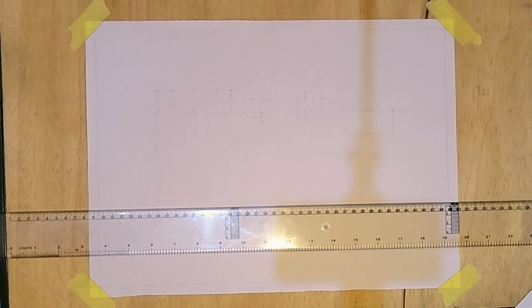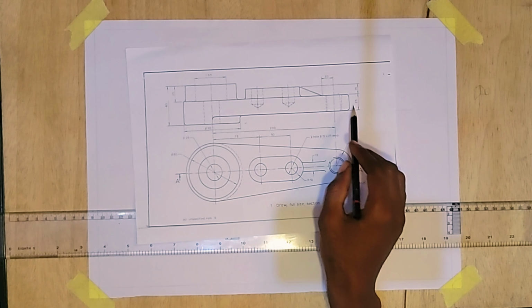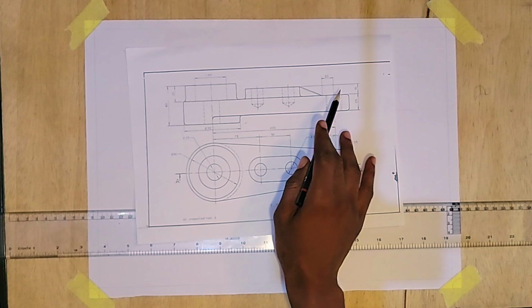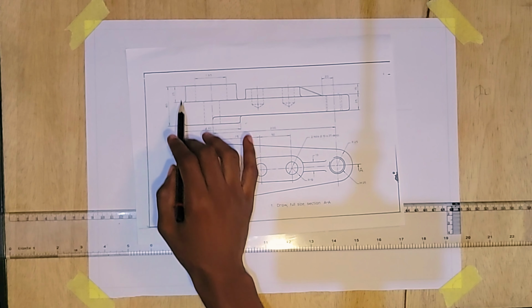Another thing you could notice is that all these features have some curves on the edges, right? That is the fillets feature in drawing, and that has been accounted for. It says all unspecified radii is 6 mm.